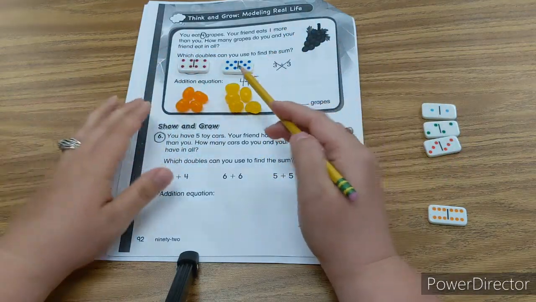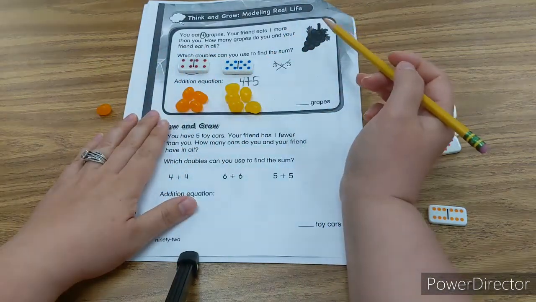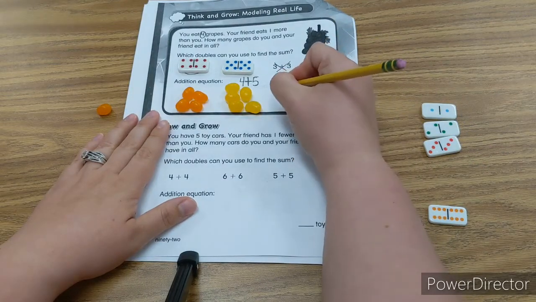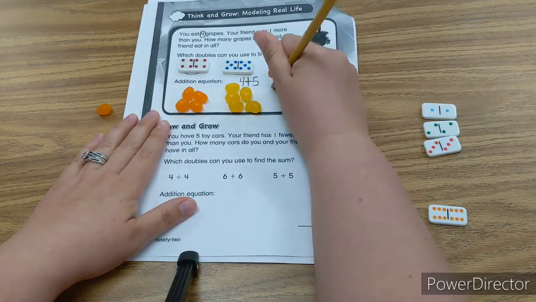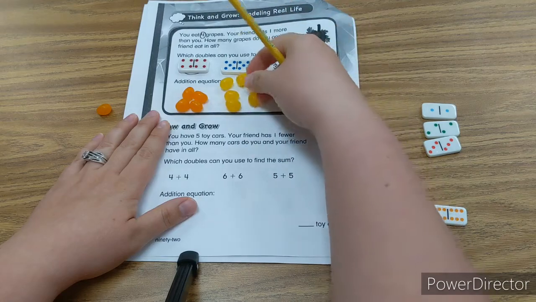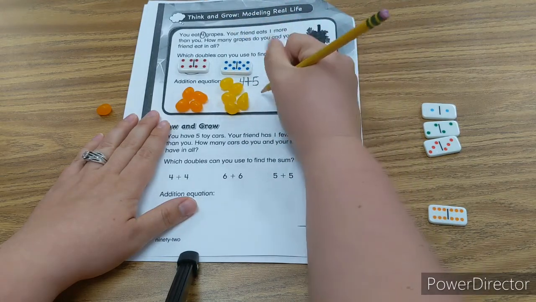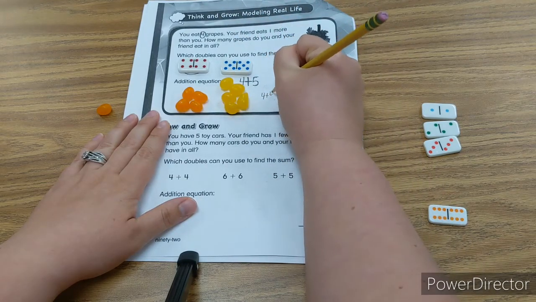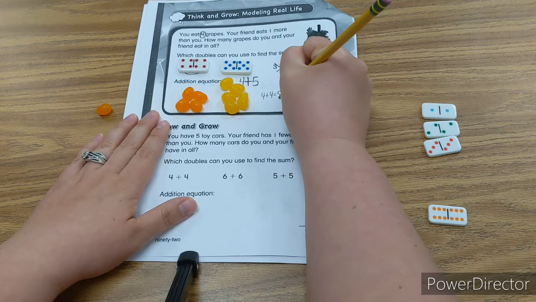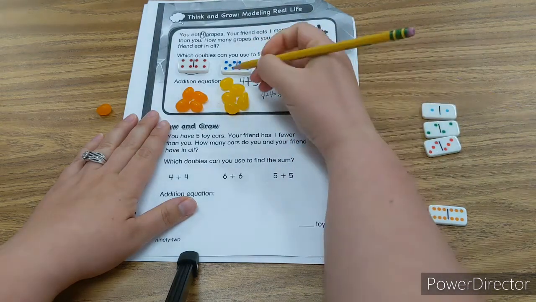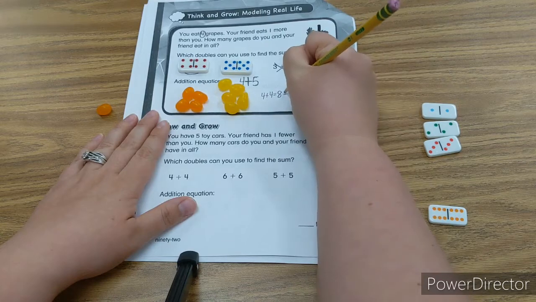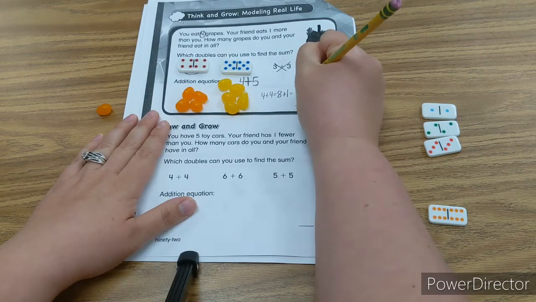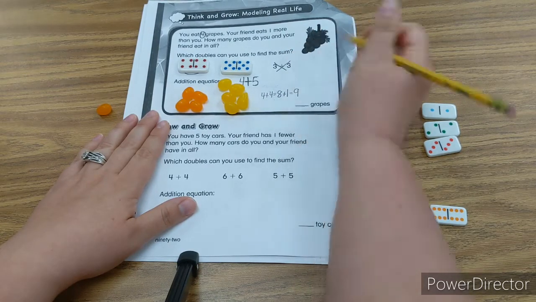So if I do 4 plus 4, it's going to look like, oops, I was about to write their sum. 4 plus 4 equals 8, and 1 more equals 9. Okay?